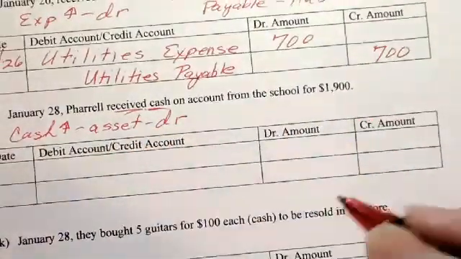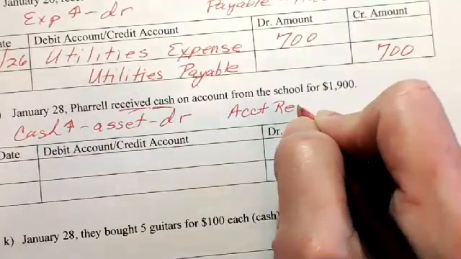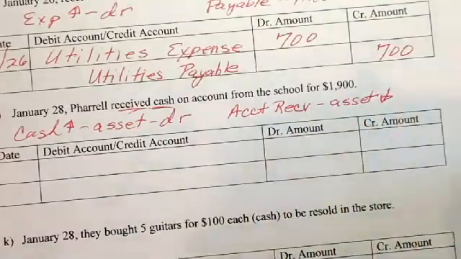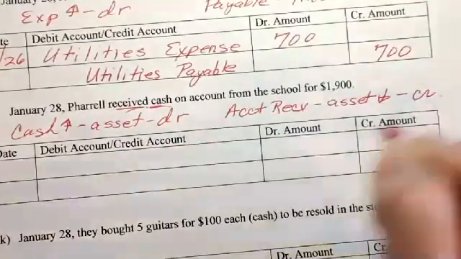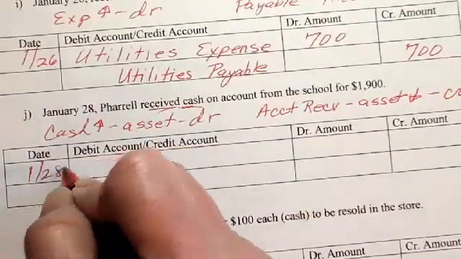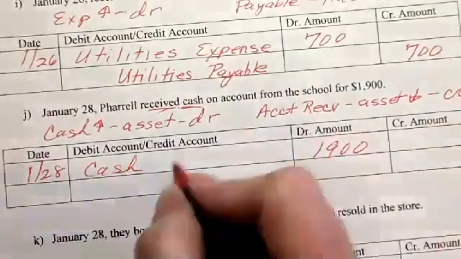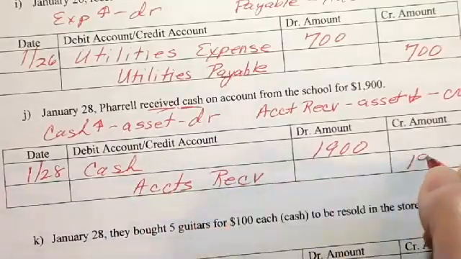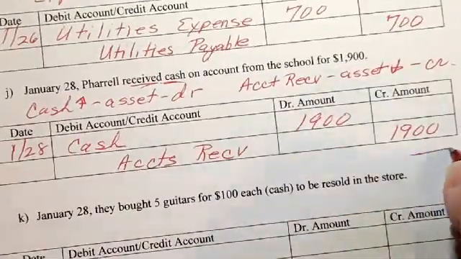Where did we put that IOU? We put that IOU in an account that we called accounts receivable. That also was an asset, but now we're going to reduce it because they don't owe us anymore. We got the cash. And so to reduce an asset, that's a credit. So on the 28th, we get some cash for $1,900. And we're going to get rid of the accounts receivable for $1,900.